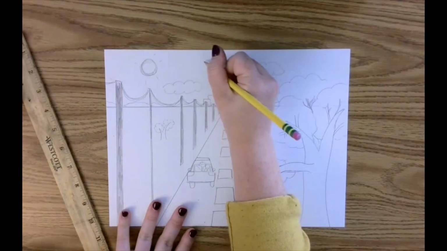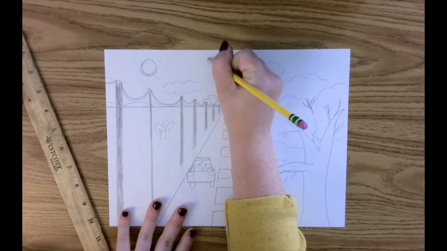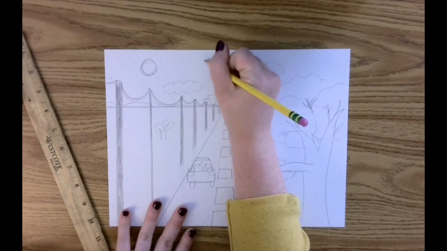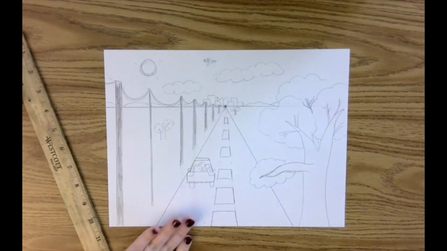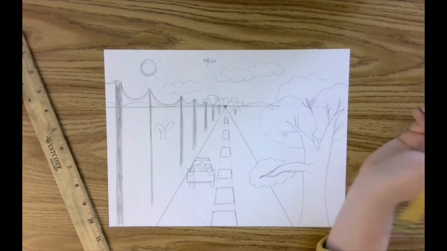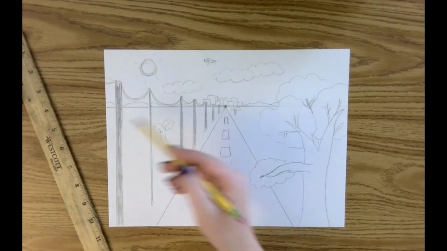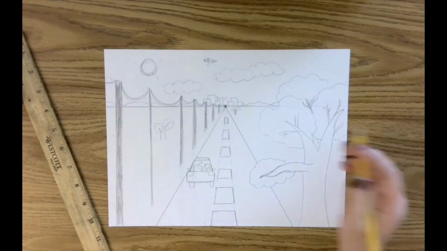You may even want a little plane up here, but the plane is really tiny because it's so far away. You can add all sorts of details to it now. Any kind of details you want. If you wanted to add more trees or some animals off in these fields, anything like that.